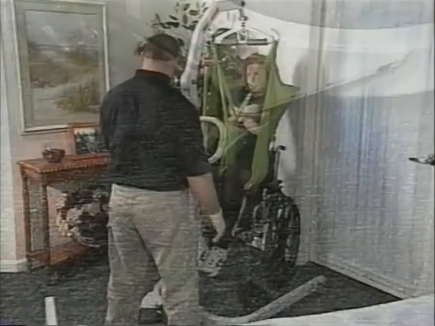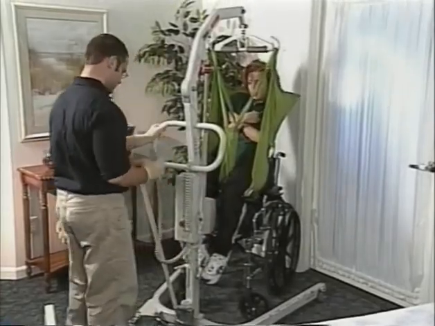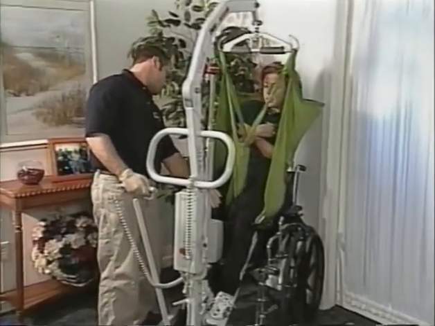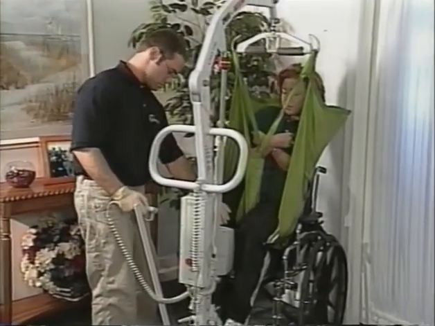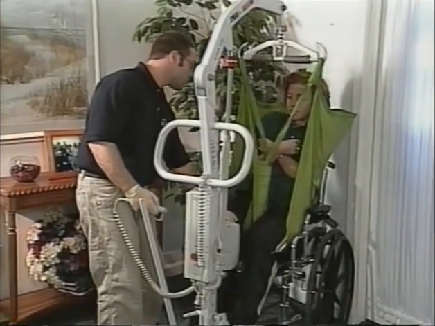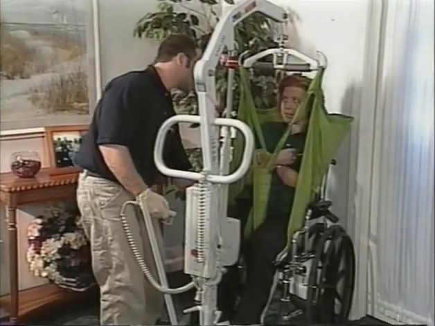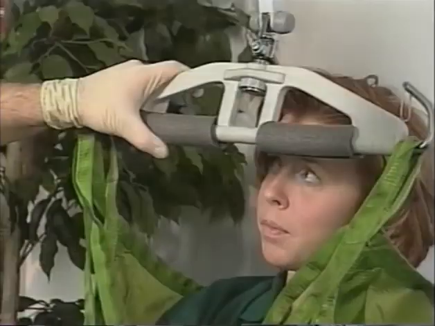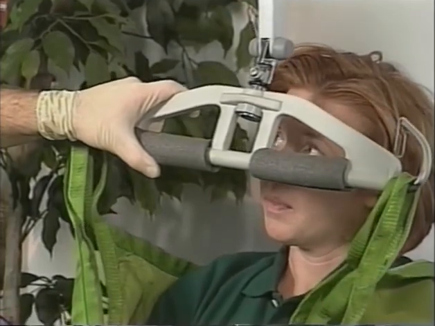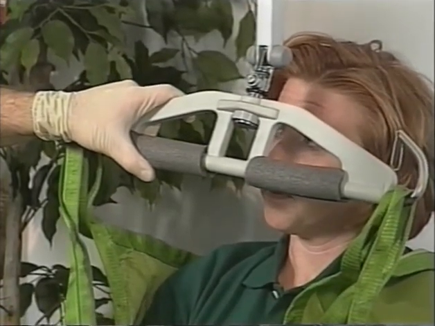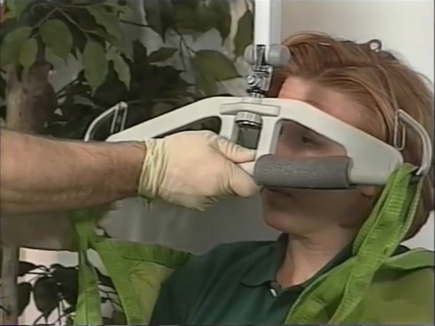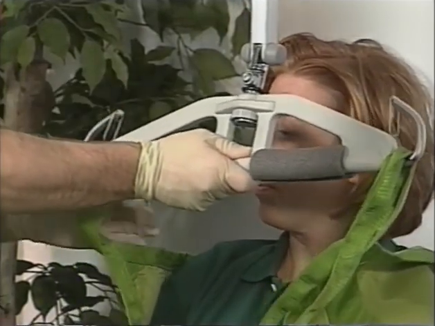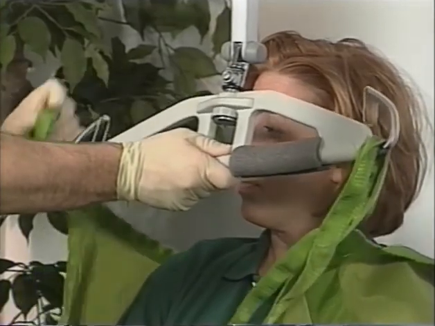Apply the lift brakes. Slowly lower the lift as you guide the client back into the wheelchair. Remove the straps from the hooks and maneuver the lift out of the way.